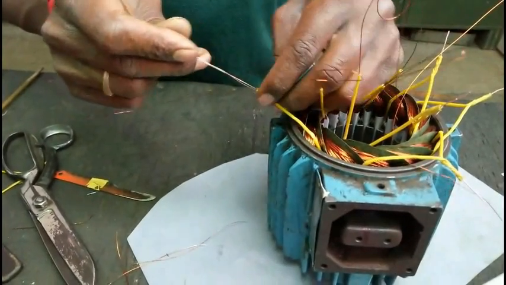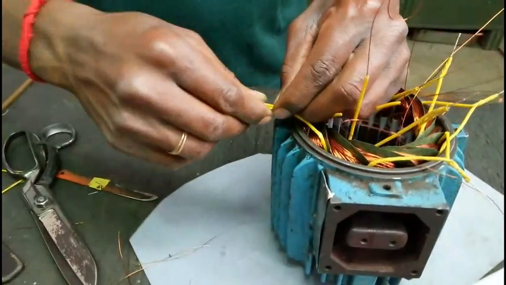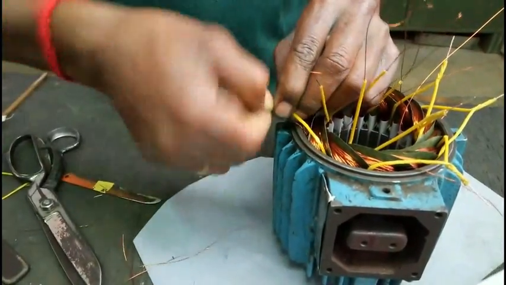Now this is the finish of the 9th coil group and the 12th coil group.